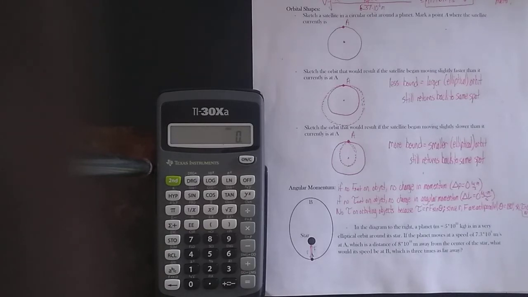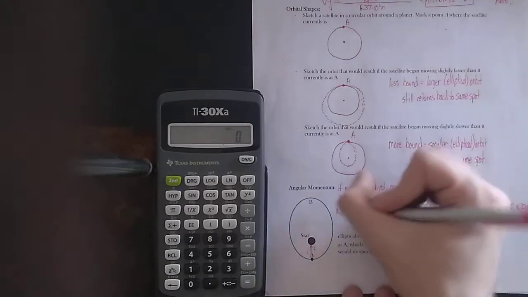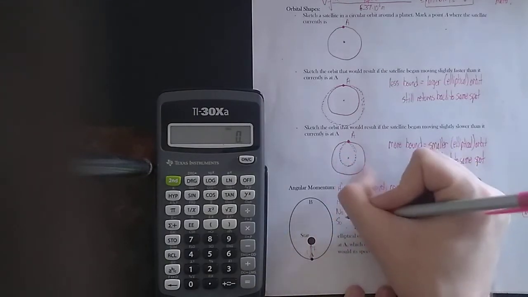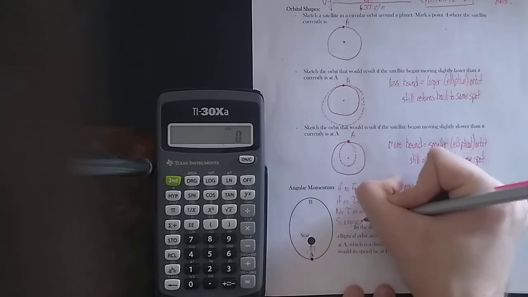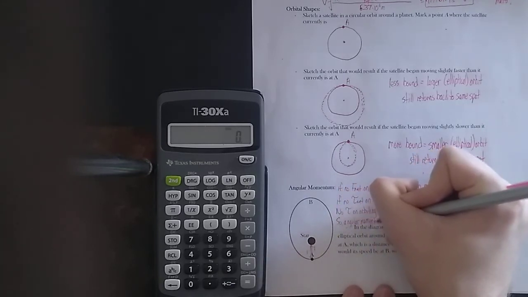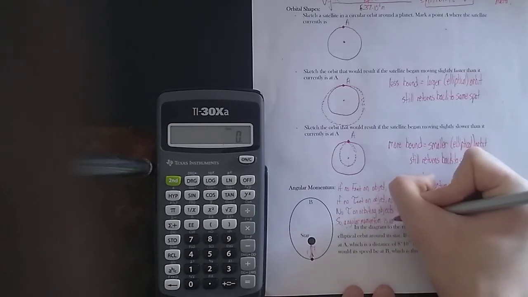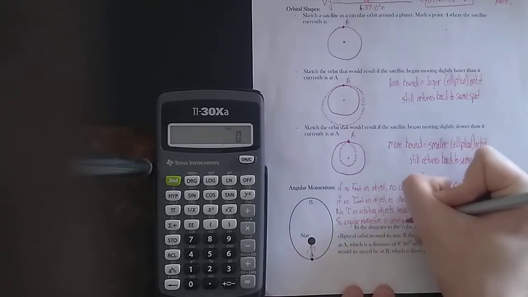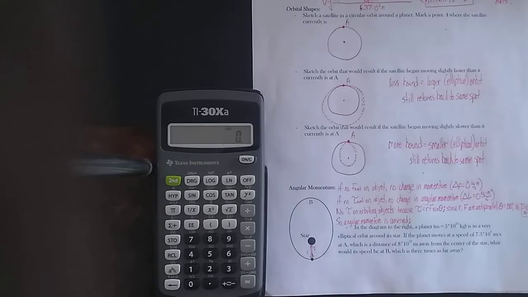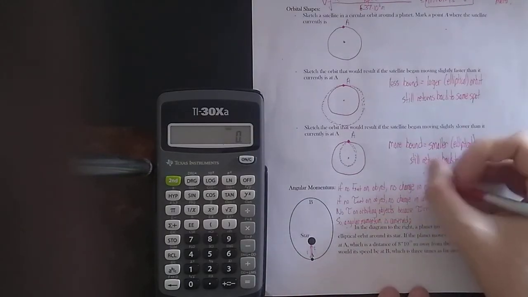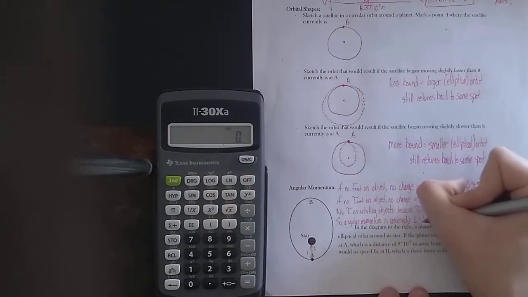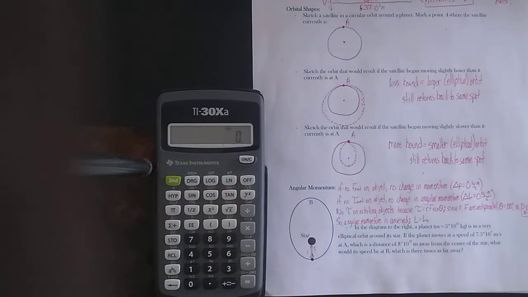What that leads to, if the torque is zero, that means the angular momentum cannot change. So, angular momentum is conserved. And if the angular momentum is conserved, that tells us that L equals L naught.